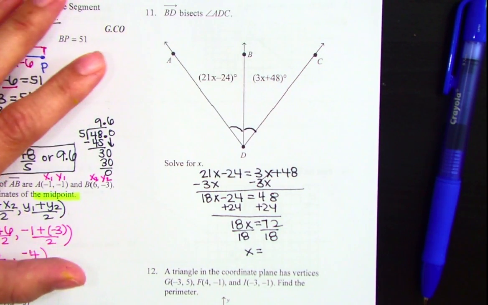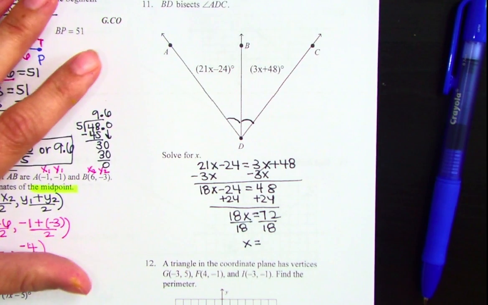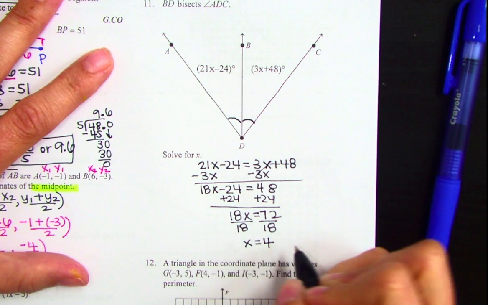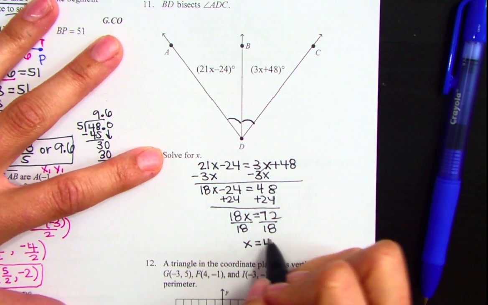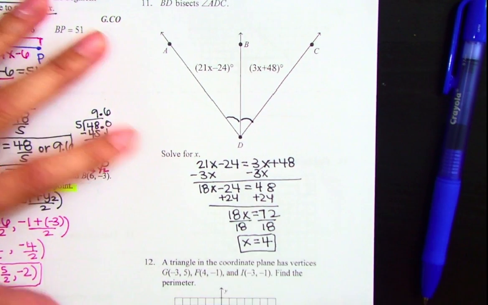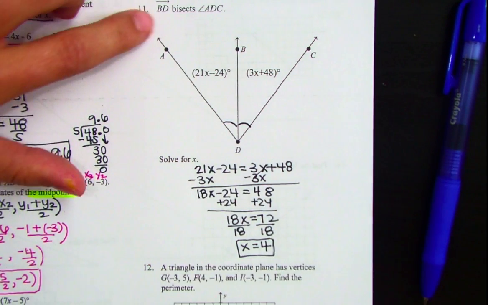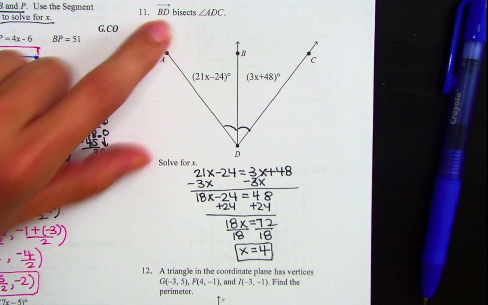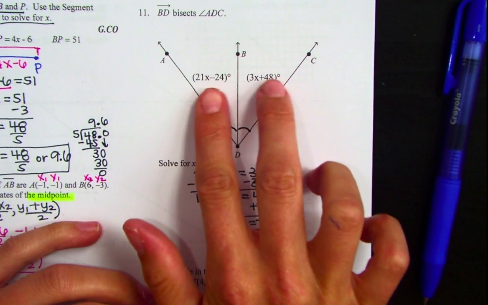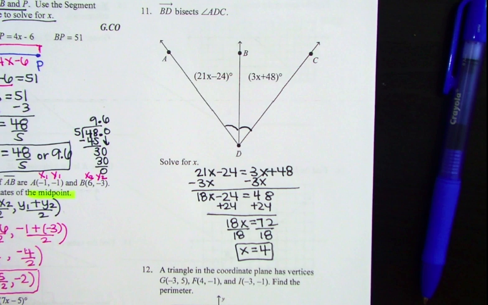So x is equal to 72 divided by 18. We get x is equal to 4. And they just wanted us to solve for x, so we're done. Again, these are equal because of the word bisects telling us ray BD is dividing this directly in half into two equal or congruent angles.